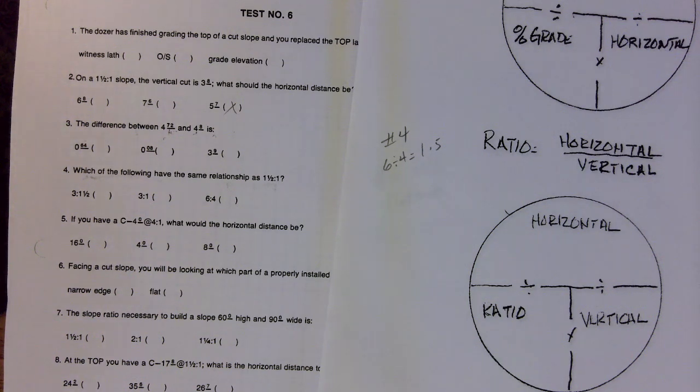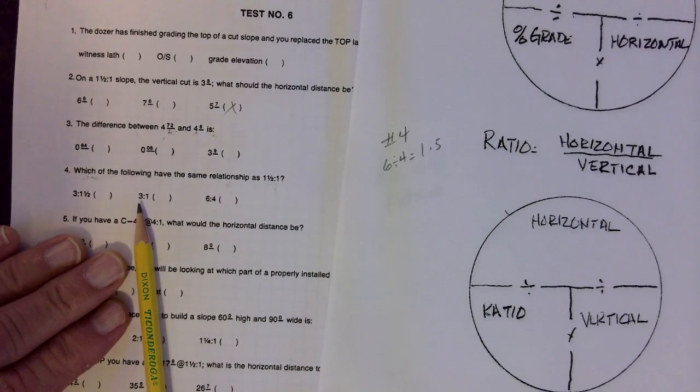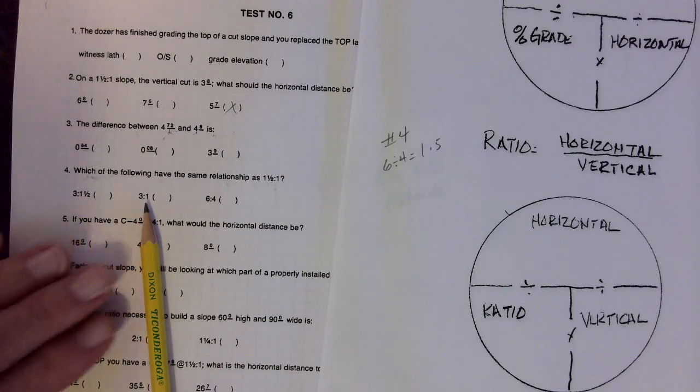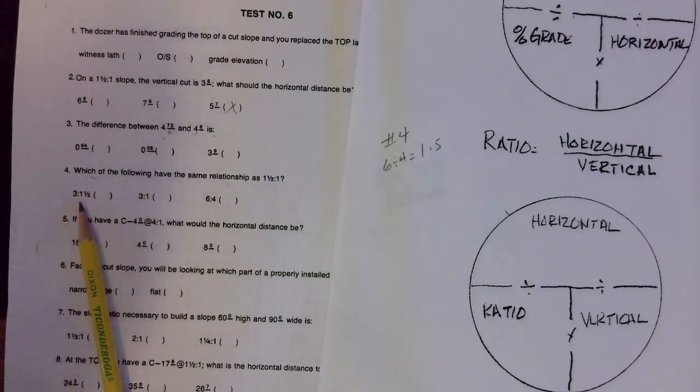You won't have many, if any, questions like this. This is a rare deal. But when I come across something like that, what else is 1.5 to 1? Well, I divide 3 by 1 and I get 3. That's not it. I divide 3 by 1.5 and I don't get anything.